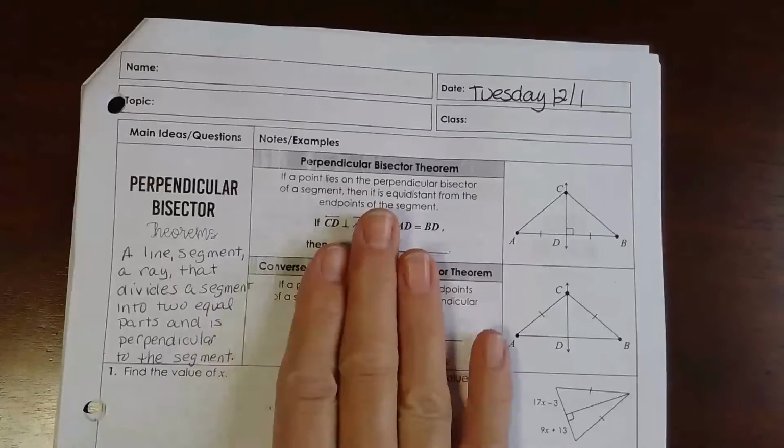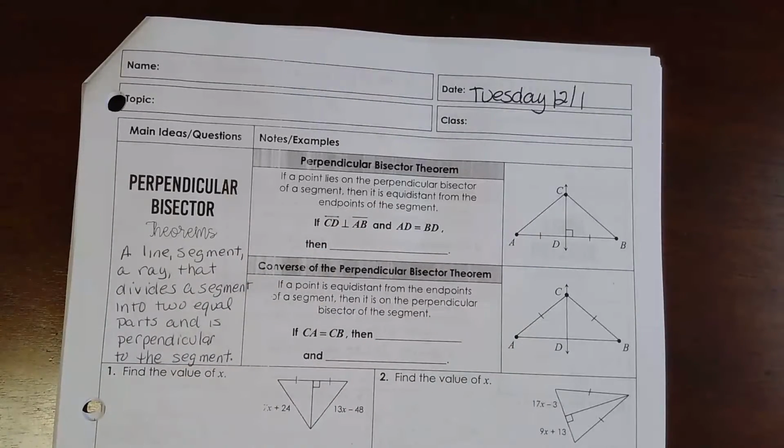All right, so if we're looking up here, this perpendicular bisector theorem says if a point lies on the perpendicular bisector of a segment, then it is equidistant from the endpoints of the segment. All right, what the heck are they talking about?